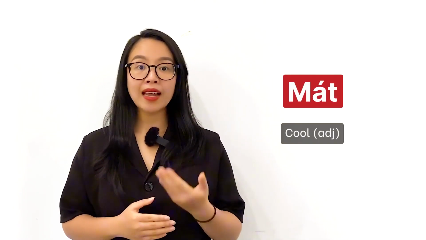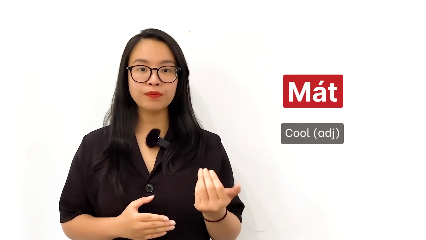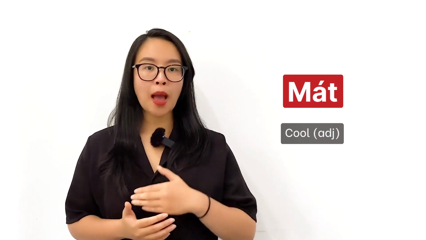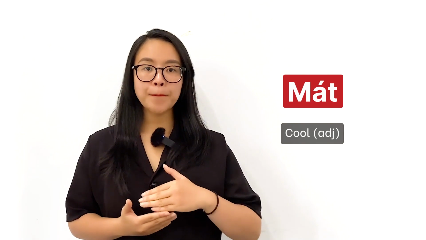However, there are some words where, when you add these consonants, they make the sound so much quicker. Same principle, you need to raise your voice, but at a much quicker speed. For instance, if you add the T at the end, it's not gonna be má, it's gonna be mát, mát.